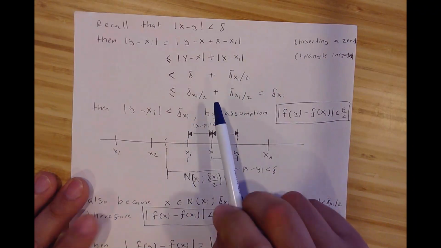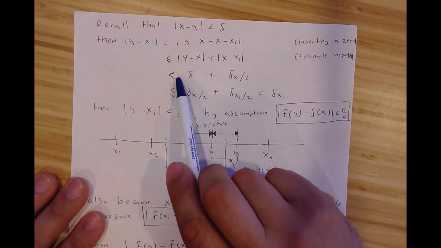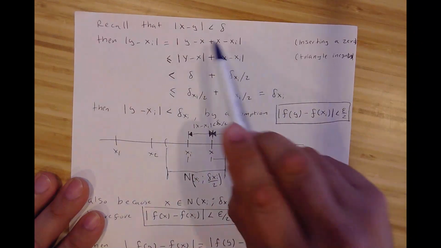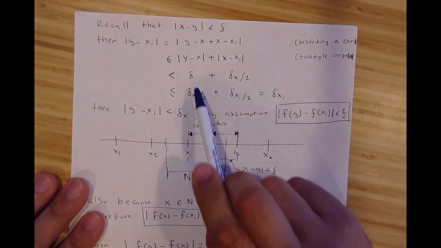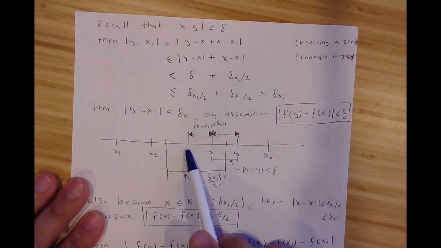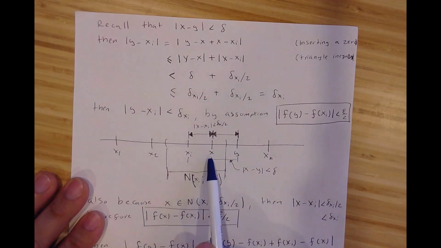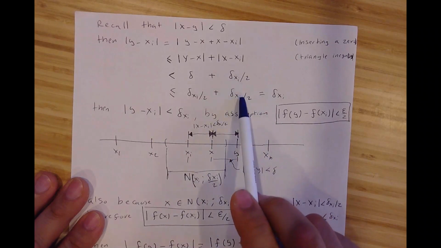By the triangle inequality, we can separate this into a sum. By the assumption, this distance is less than delta, and the other one, the distance from x to xi, is less than delta xi over 2.